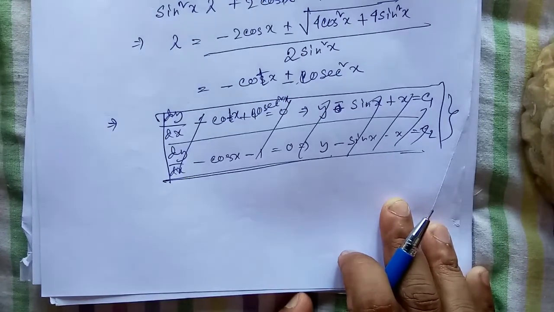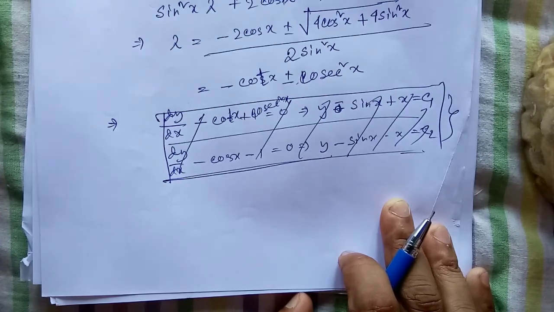Okay, so these were the characteristics, and now we will go towards the canonical transformation and solutions in the next class.